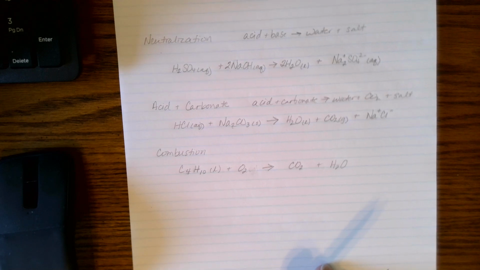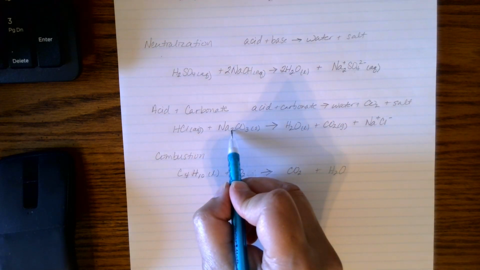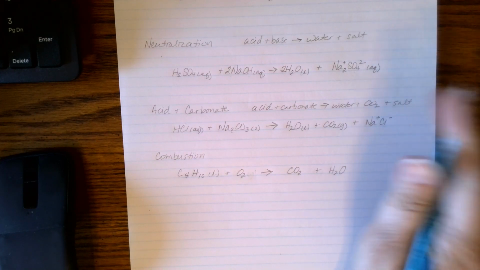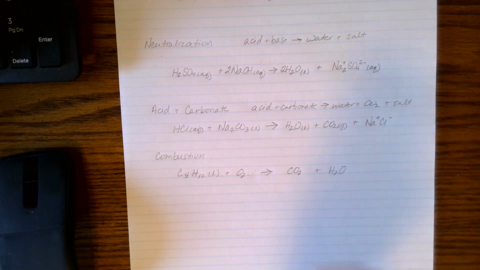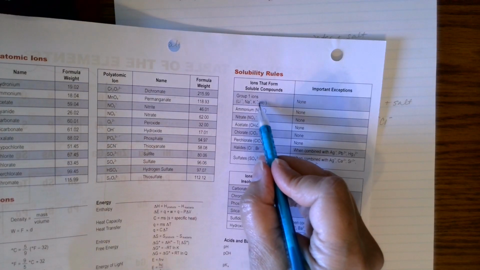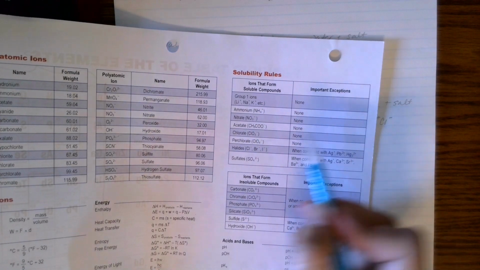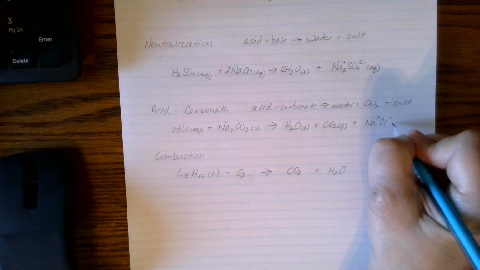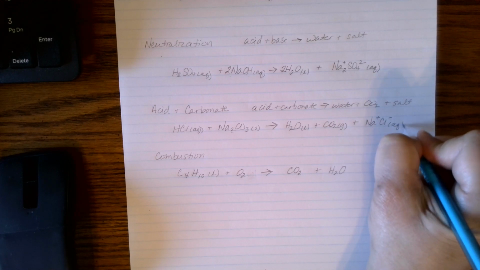But Na is just a regular ion. So I have to make a new formula out of Na and Cl. And that's a plus and a minus, so that adds up to 0. Since it's in column 1, it's soluble, and chlorides are soluble, and it's not one of those exceptions. So this is soluble, which means aq.